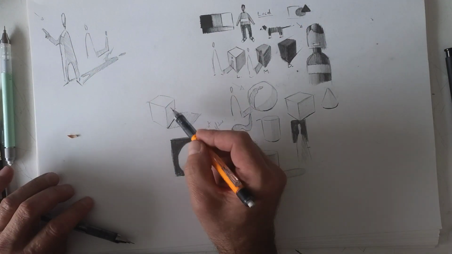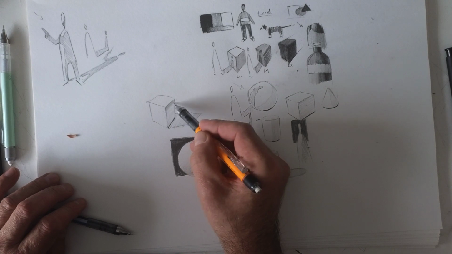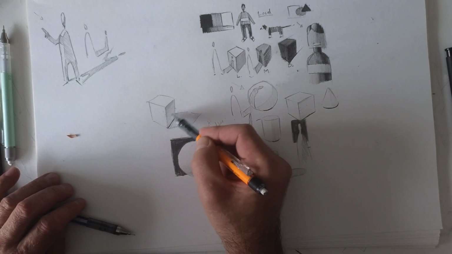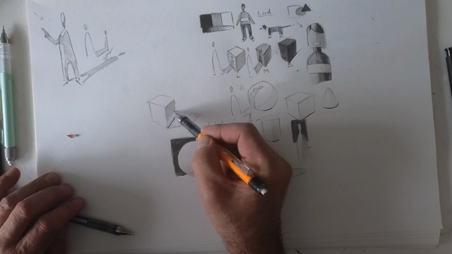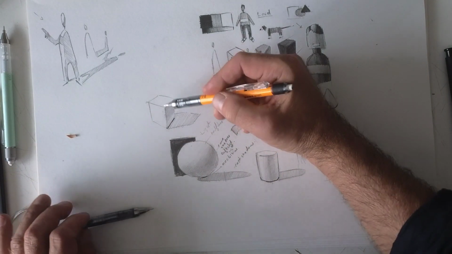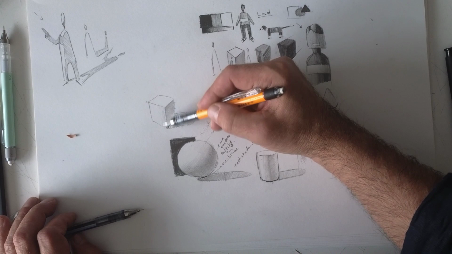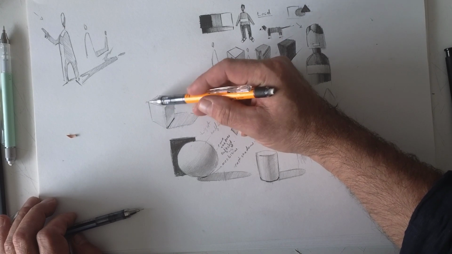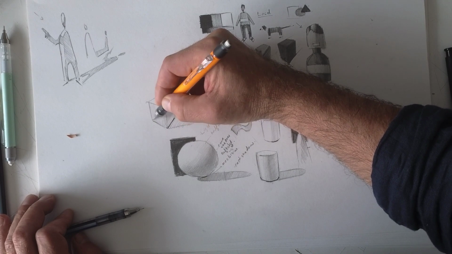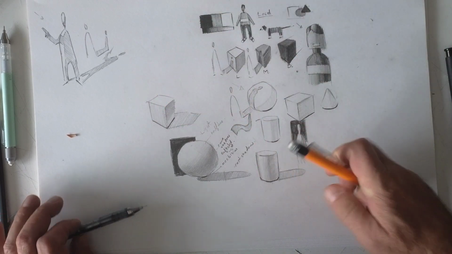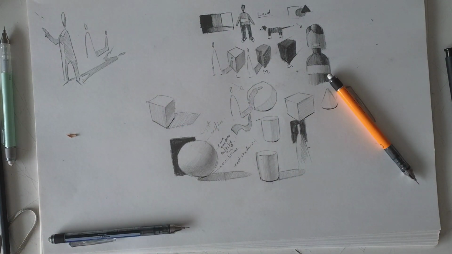Here we were drawing this cube. I want to make this the dark side. And I'm going to lighten it up just a little bit towards the bottom to have a little reflection in there. I'm going to let this be the medium side. I can add some occlusion over here. Okay.